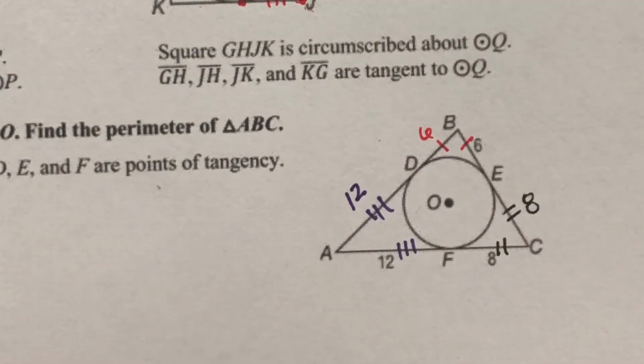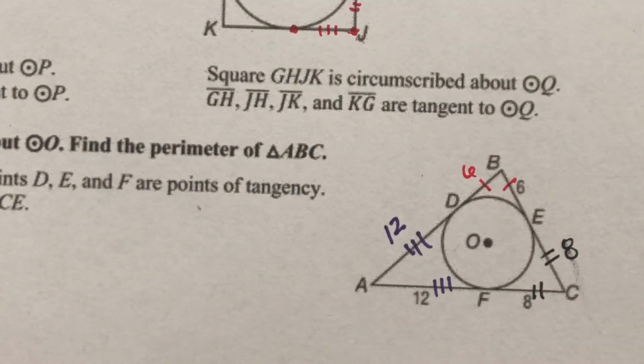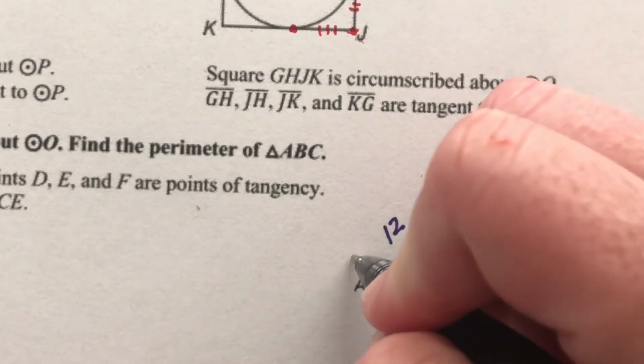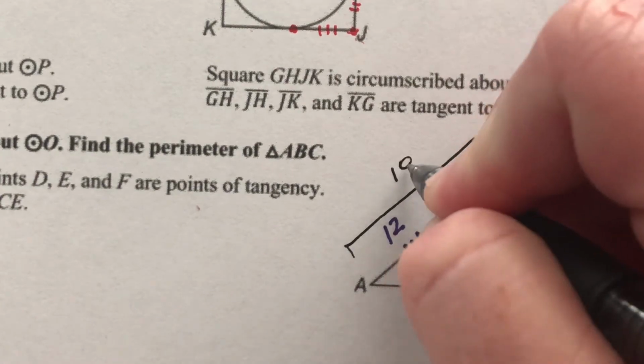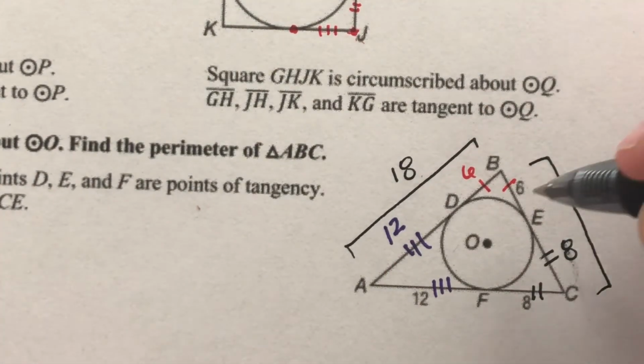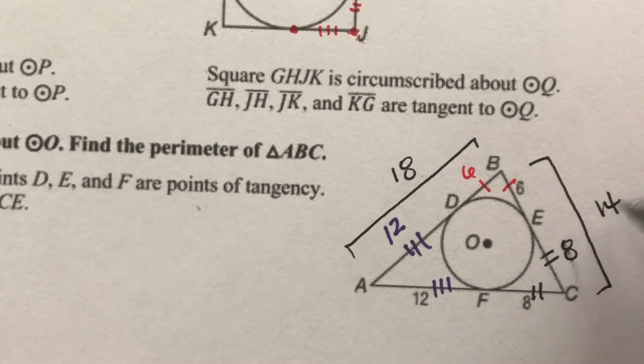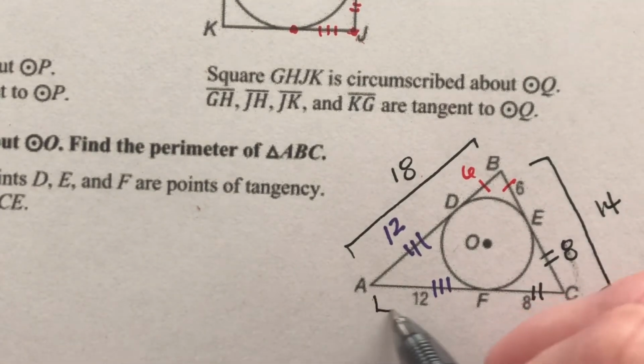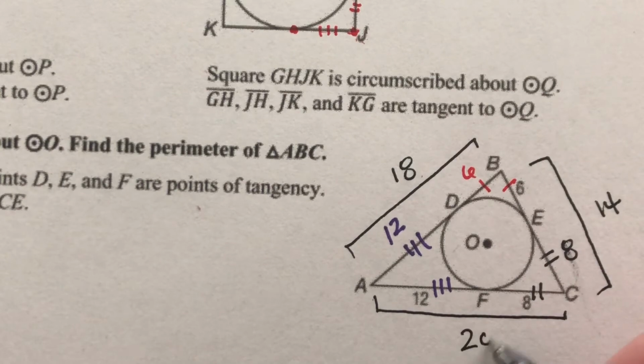Now, if we wanted to find the dimensions of the triangle, the length of all the sides, we would just add those up, right? So this guy is 18, because it's 12 plus 6. This side is 6 plus 8, so it's 14. And this bottom side is 12 plus 8, so it's 20.